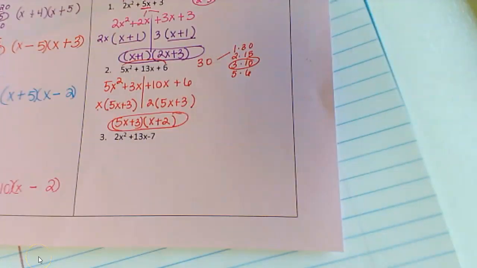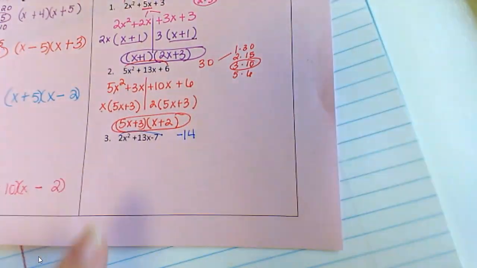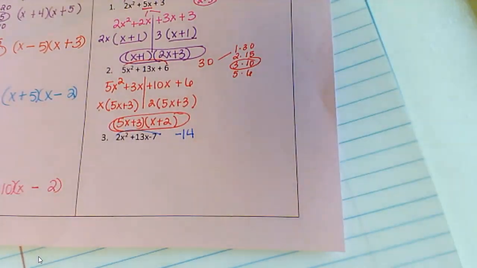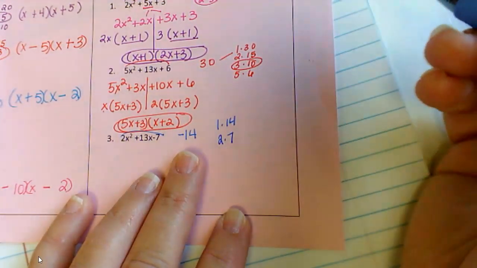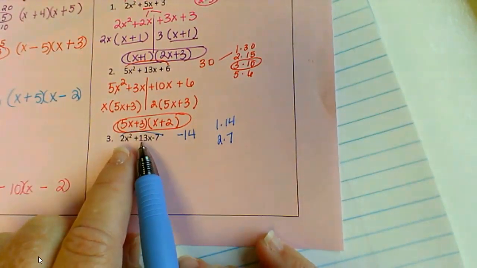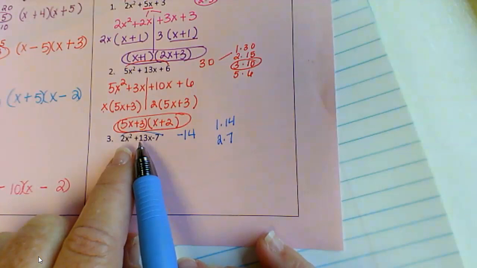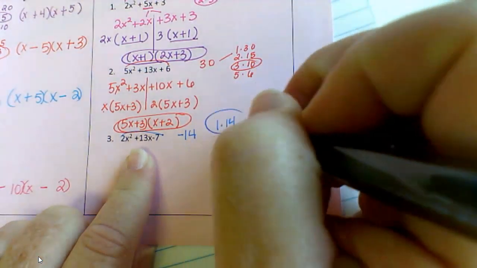Okay, first step on number 3 is to multiply the 2 and the 7 together. And I get negative 14. Notice there's a negative there, so I'll go ahead and write that negative 14. That negative is important. That means that the numbers we look at, we're going to subtract them to get 14 and not add them. Okay? Well, we've got 1 and 14. We've got 2 and 7. That's pretty much it. And I'm subtracting them. And I'm trying to get 13 out of it. So which two numbers do I subtract to give me 13? 1 and 14.